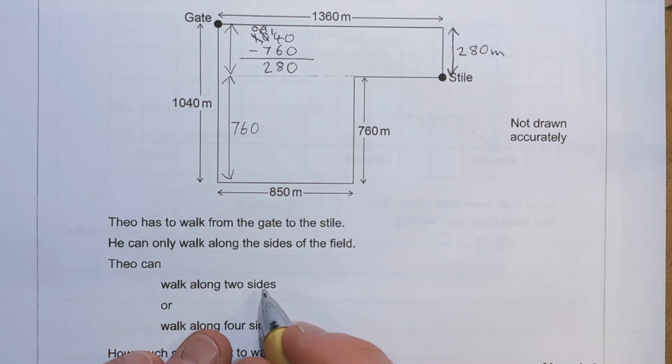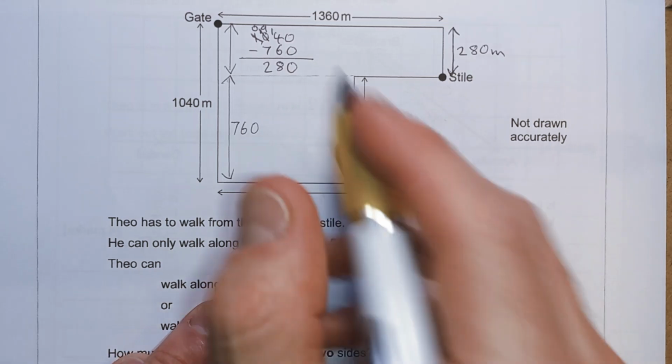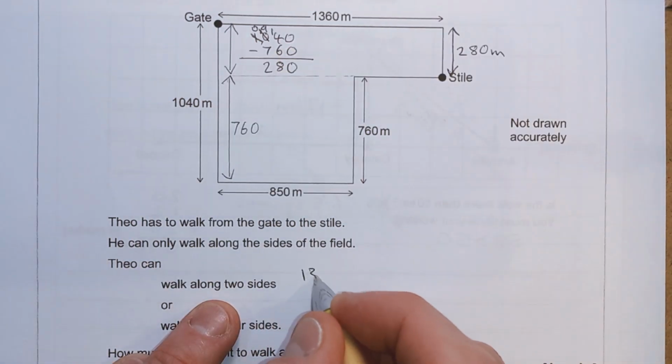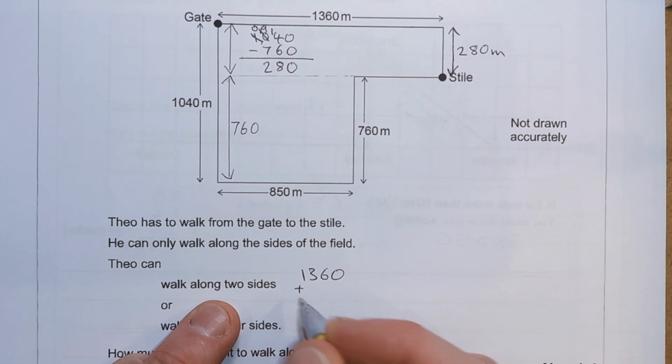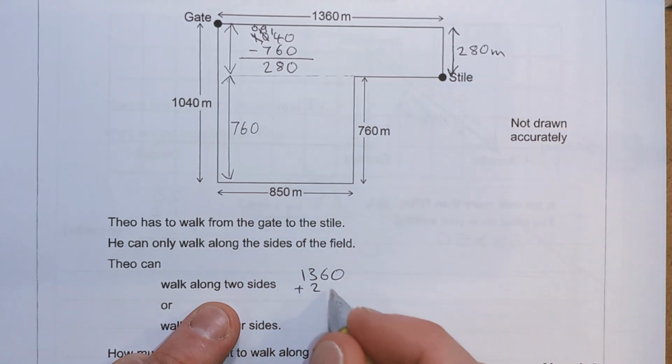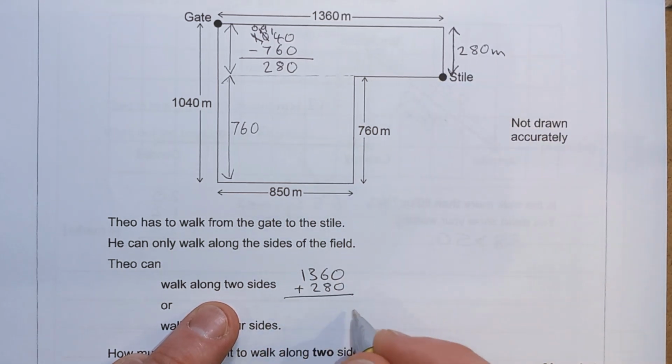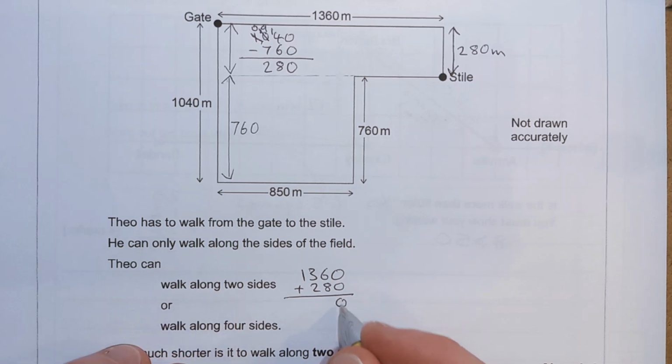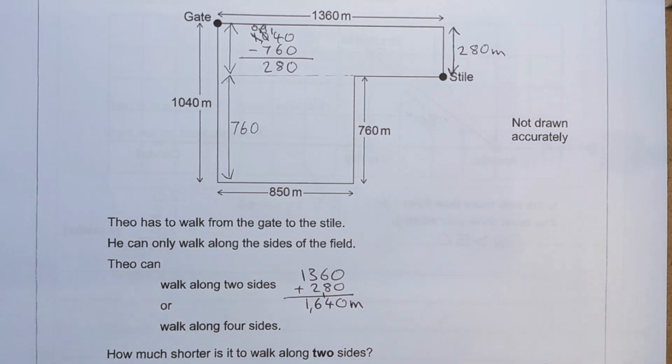So that means the distance walking along two sides must be 1,360 plus the 280 we just worked out. 0 plus 0 is 0. 6 plus 8 is 14. 3 plus 2 plus 1 is 6. And 1 plus nothing is still 1. So we've got 1,640 metres.